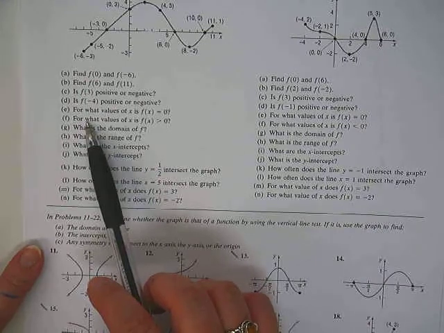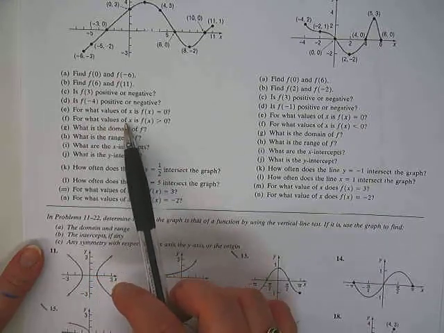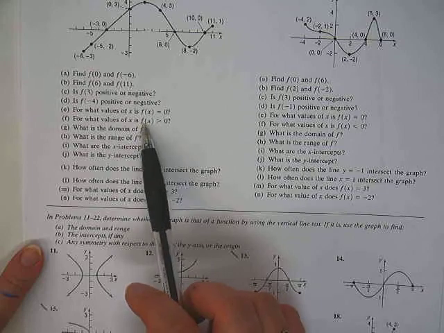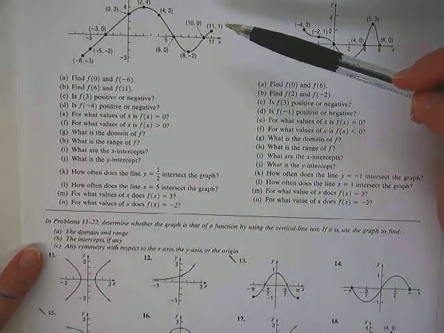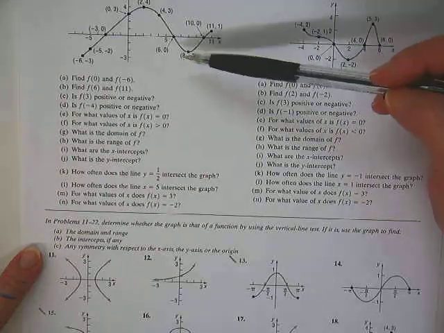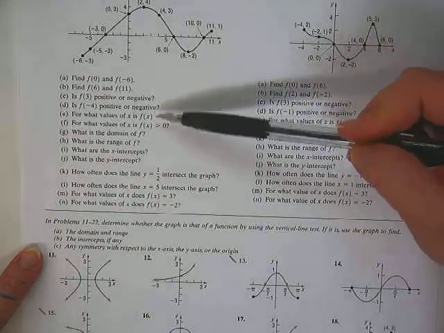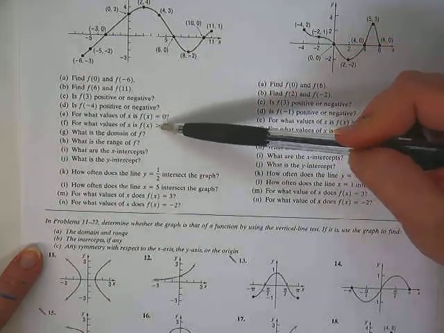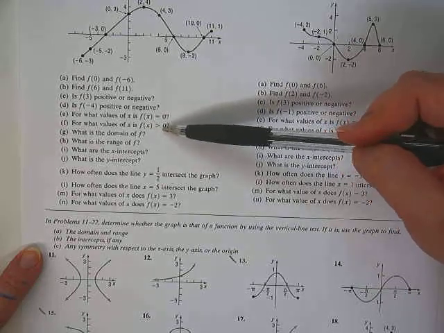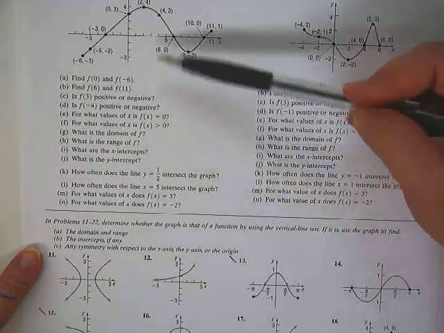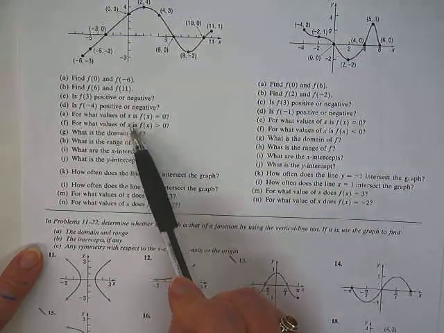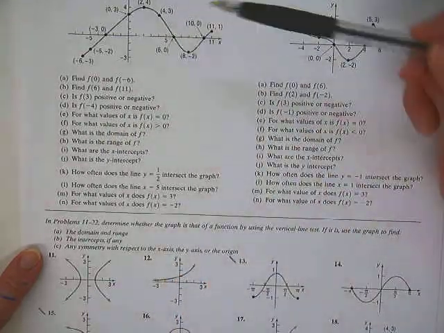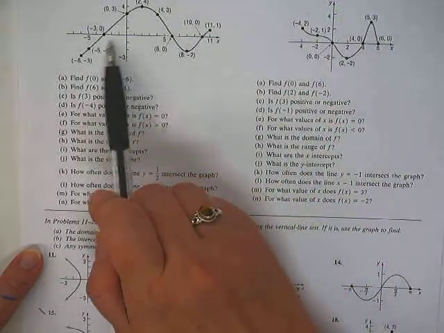This one looks a little crazy. For what values of x is the y value greater than 0? What does that look like on a graph, the y value greater than 0? Above the x-axis. Now, of course, I didn't read it right. I said y is greater than 0, but doesn't f of x just mean y? Yeah. So for what values of x is y greater than 0?